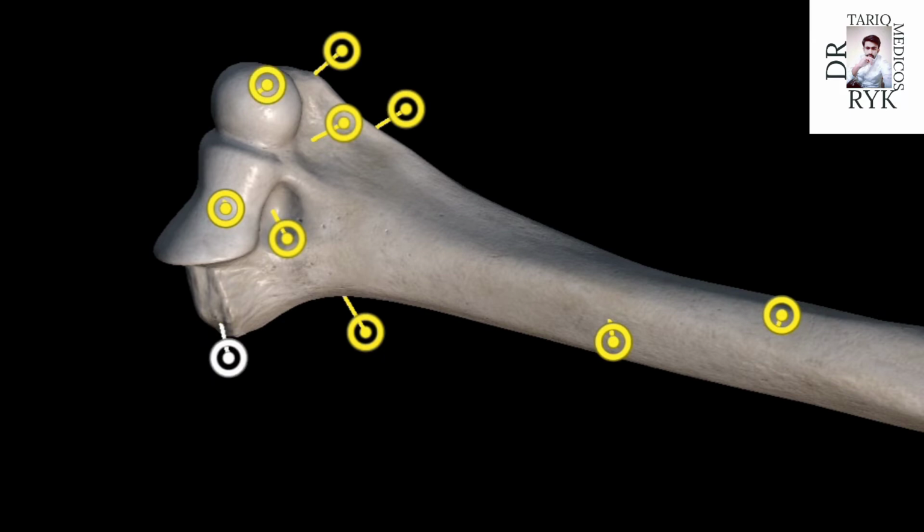Here we see the epicondyles, the medial epicondyle and the lateral epicondyle. And this is the coronoid fossa for the coronoid process of the ulna. And here is the radial fossa for the radial head.